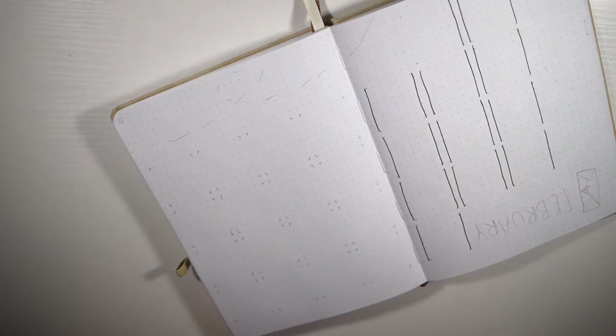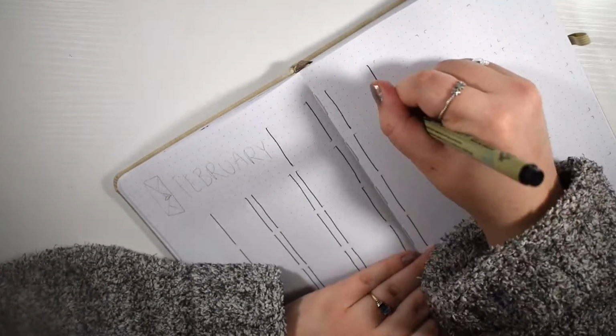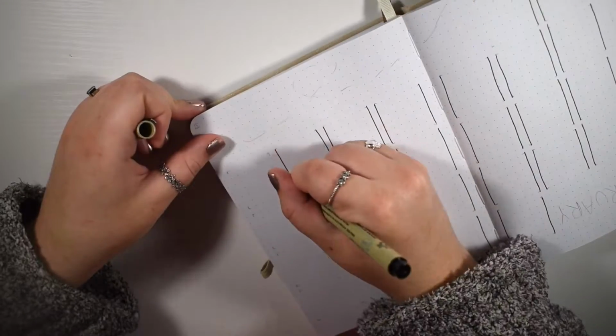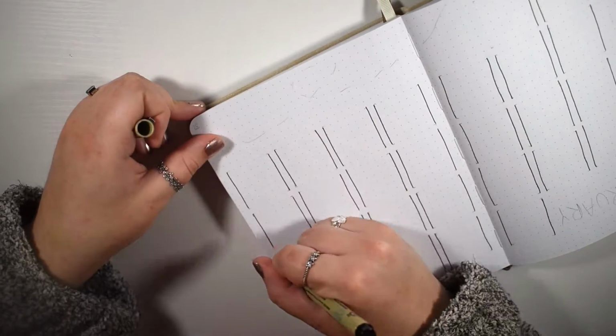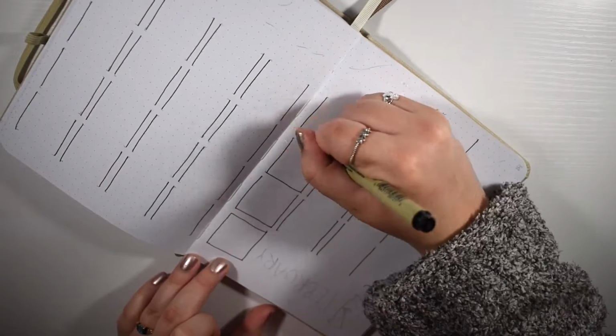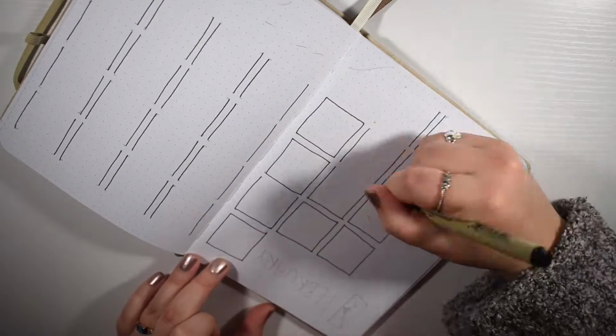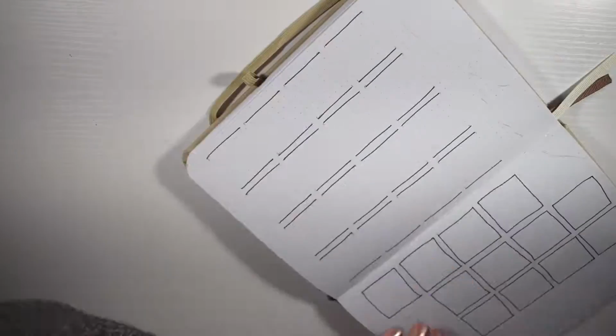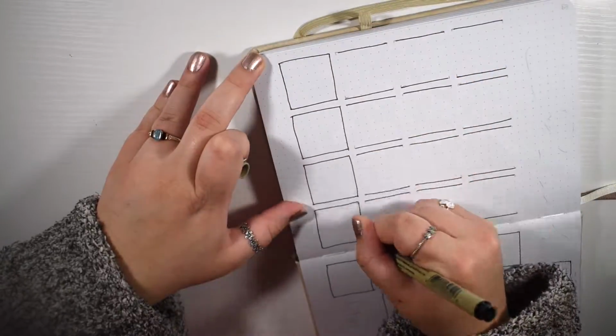Next up is my monthly calendar. For this, I wanted to do separate boxes for each day. So I just used my grid spacing page from the beginning of my bullet journal to divide up these boxes and figure out how large they need to be.